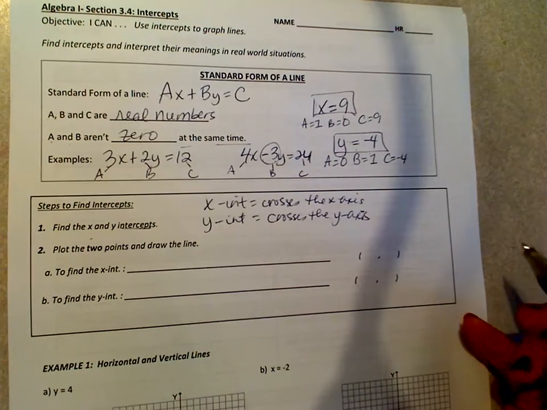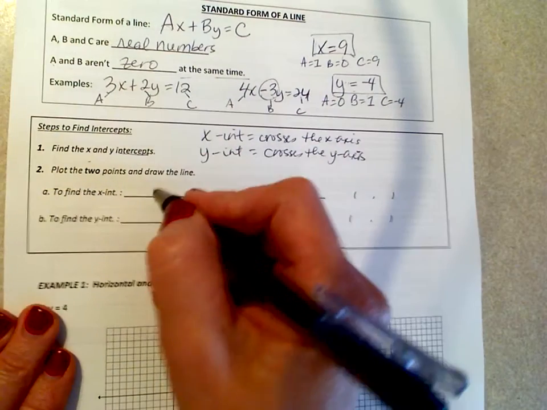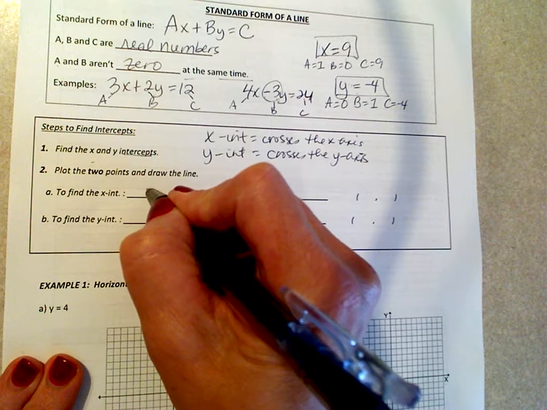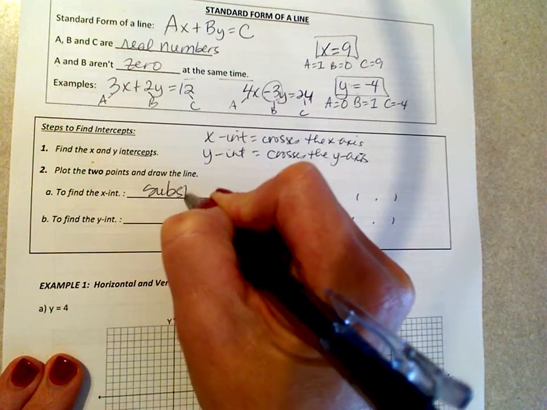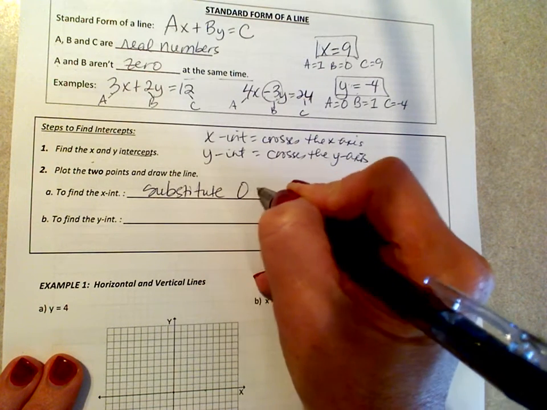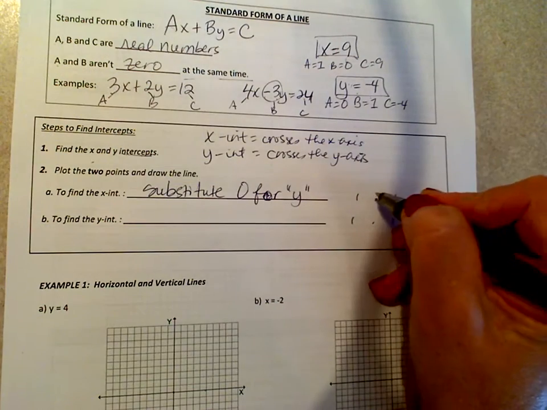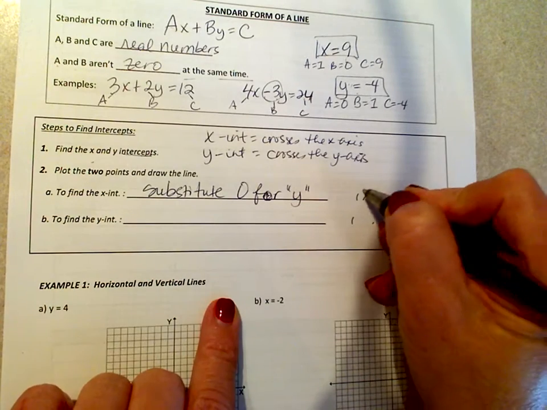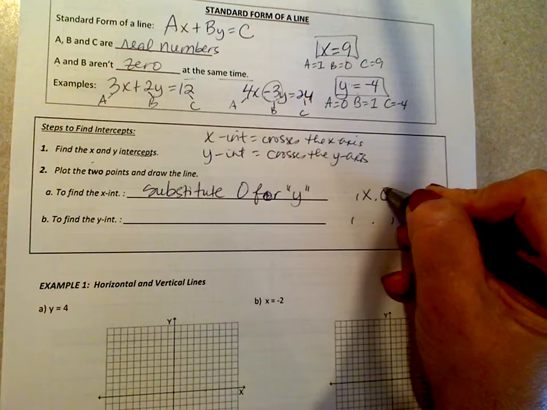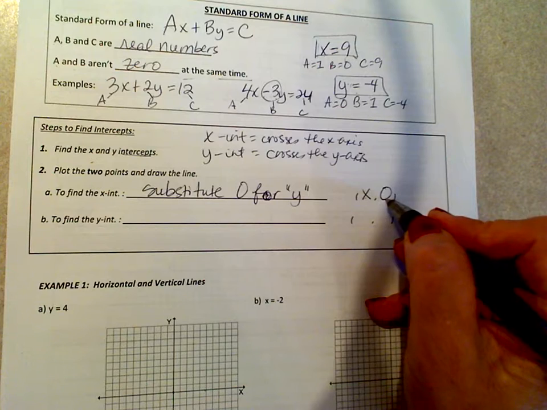Now let's think about how that happens. How do you get a point on the x-axis? To find the x-intercept, in order to land on the x-axis, you substitute zero for y. So your ordered pair is going to be x and 0. You're going right or left x amount of times, whatever the number is, and the second number is always going to be 0.